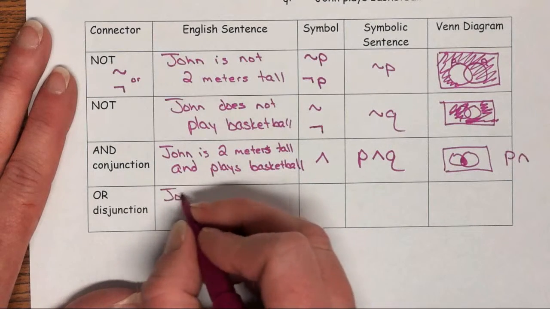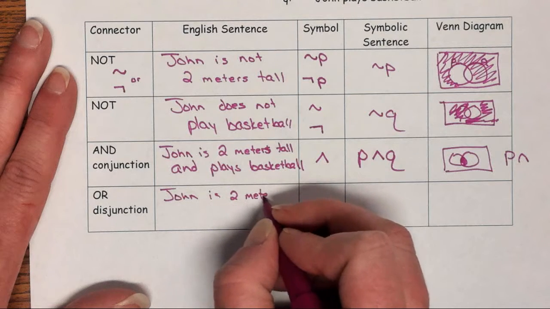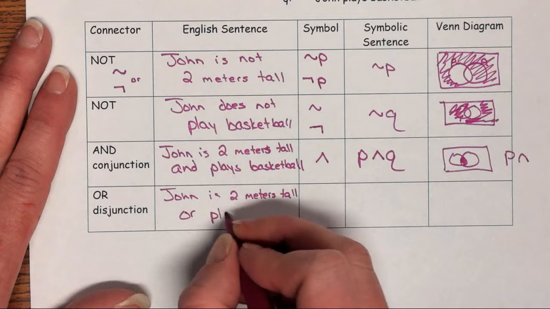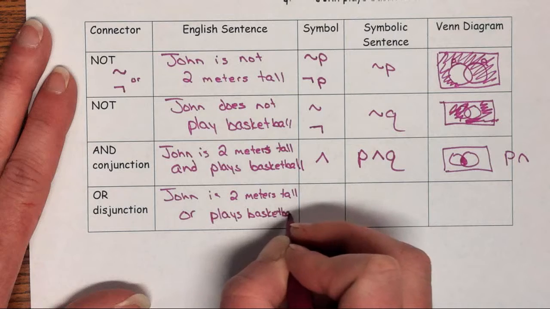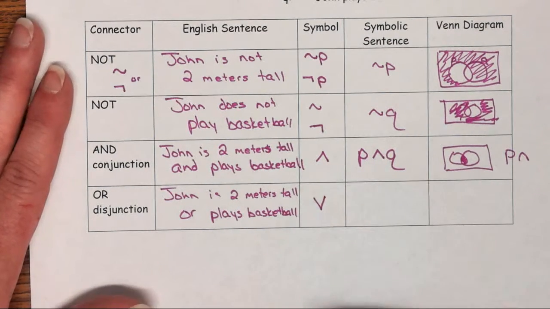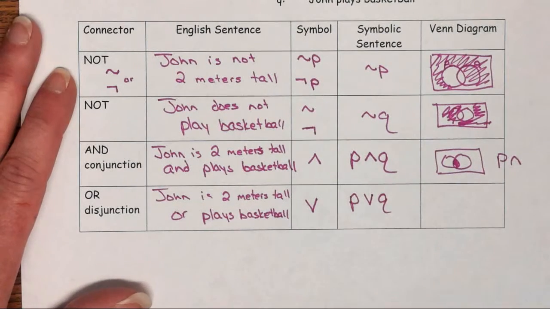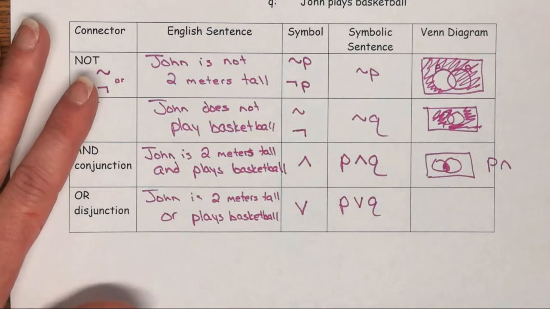Or. John is 2 meters tall, or he plays basketball. Or is this symbol. So P or Q. What was that in the Venn diagrams?